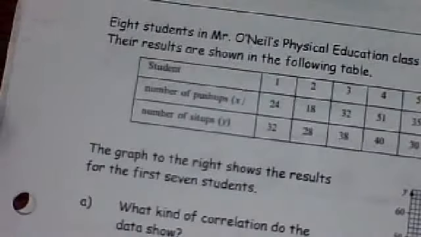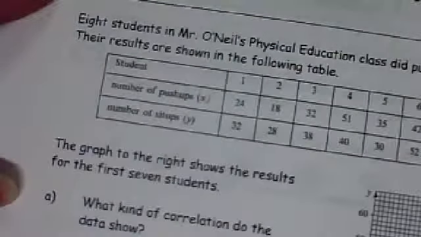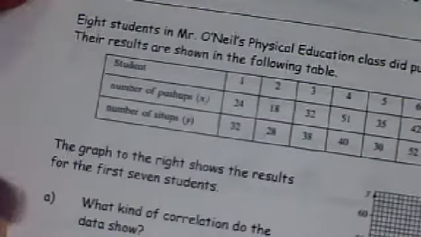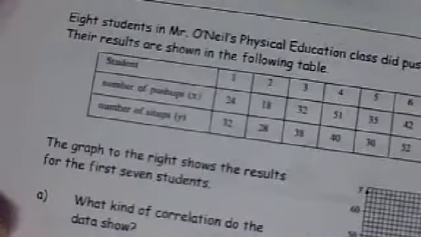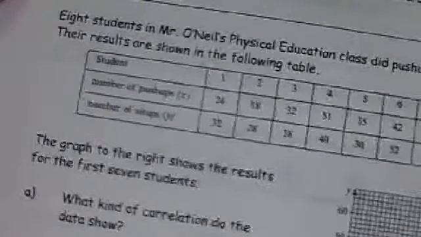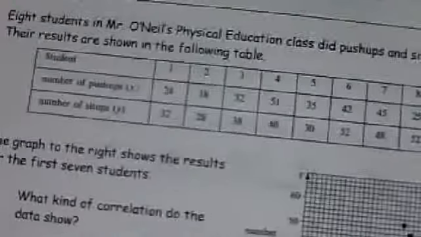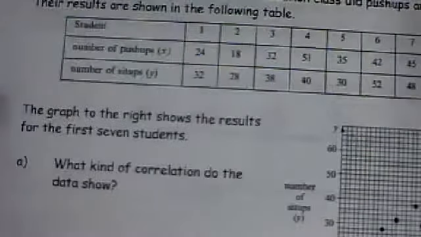Now, IB does expect a few things from you: that you are able to draw a scattergram from the data, find the mean and standard deviation of the data, and draw a line of best fit through the mean and predict an outcome from what you've drawn. So let's look at the first example.